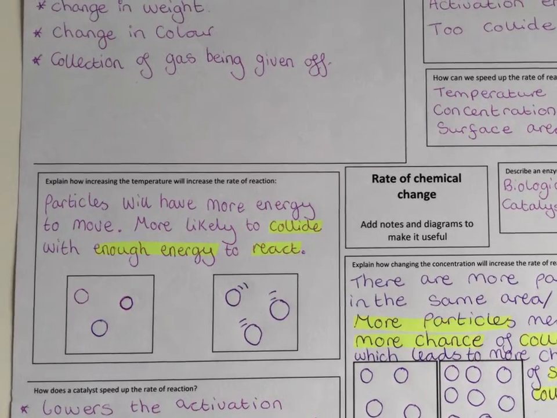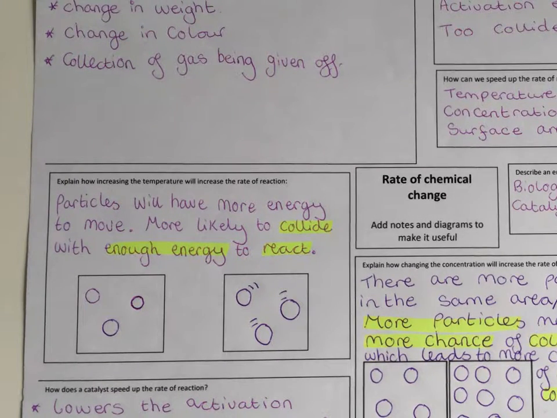Now, looking in a little bit more detail at how each of these things speeds up the rate of reaction. The first one is increasing the temperature. Particles will have more energy to move if you increase the temperature. They are more likely to collide with enough energy to react. Like I said before, particles are always colliding, bumping into each other, but when you speed them up and add more energy, they're more likely to collide with enough energy for that reaction to occur.